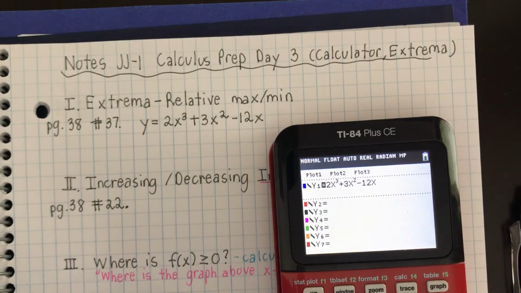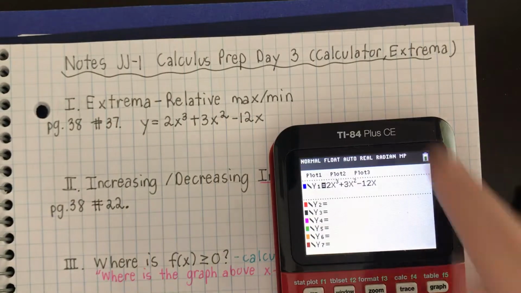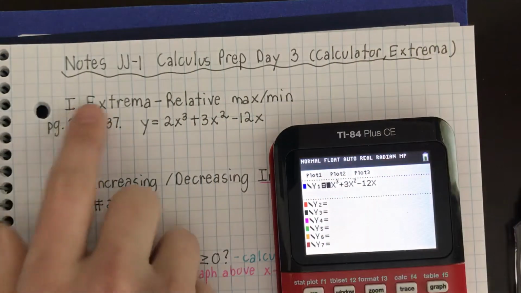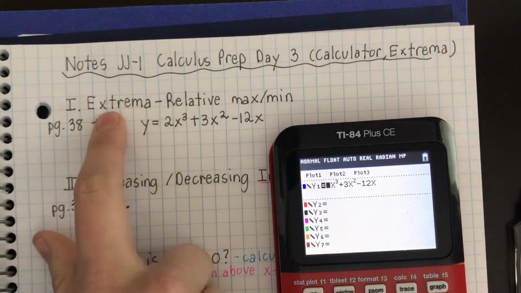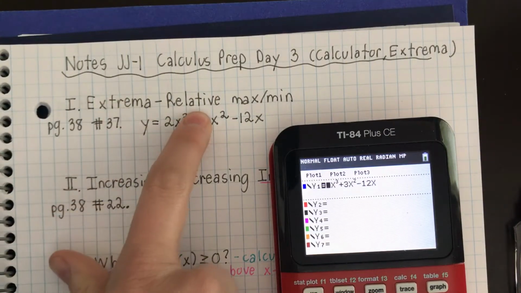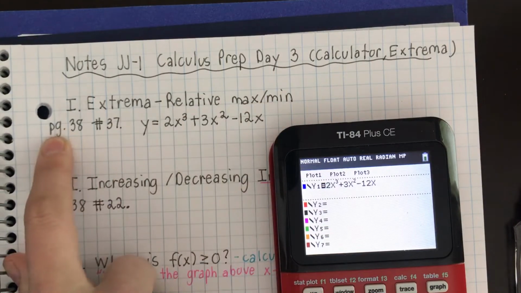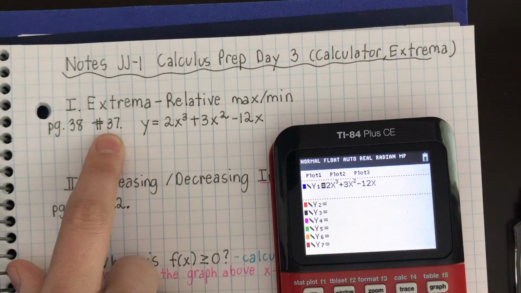Today we're looking at notes JJ-1 Calculus Prep Day 3. So we will be exploring in the calculator as well as looking at extrema. So in part 1 we'll start with the extrema. When you're asked to find the extrema, that means to find all relative max or min on a graph. So that's essentially what page 38, number 37 is asking.